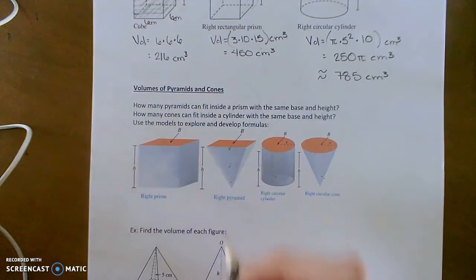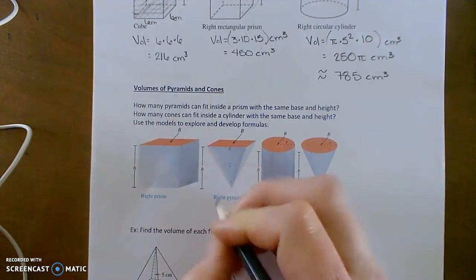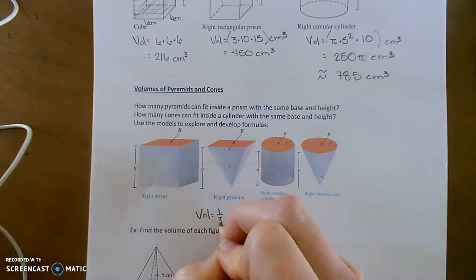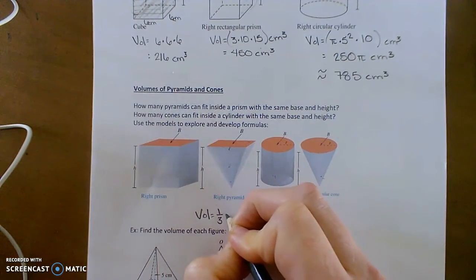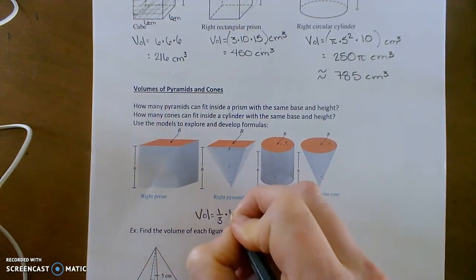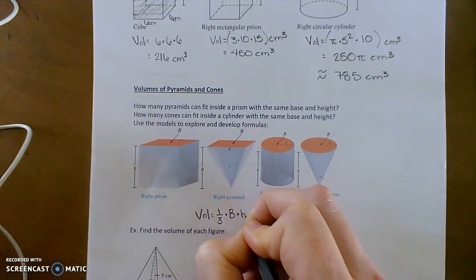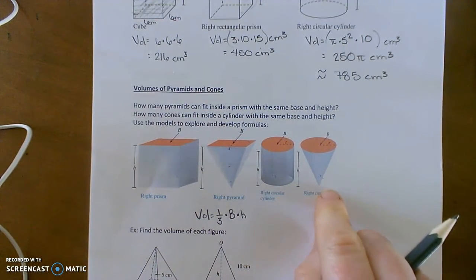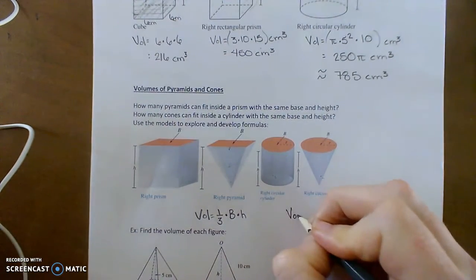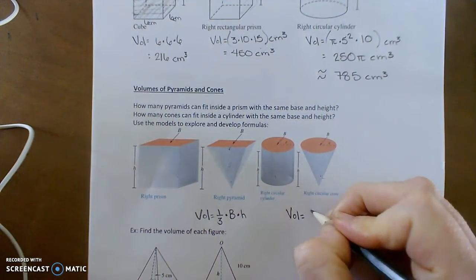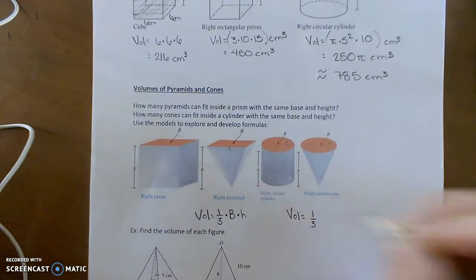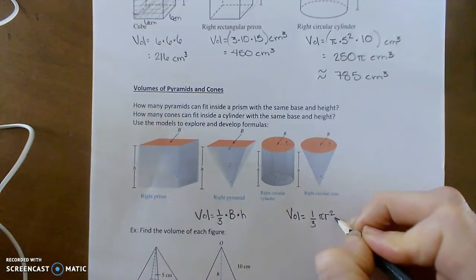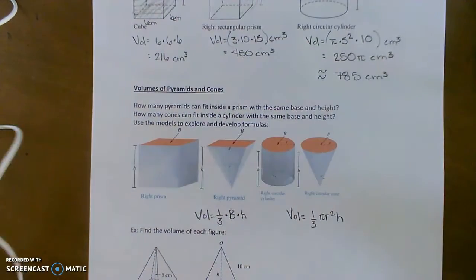So it turns out that the volume of a pyramid would be 1/3 the volume of the prism, which is the area of the base times the height. And same thing here for the cone. The volume of a cone would be exactly 1/3 the area of the base, which is pi r squared, times the height, which is h.